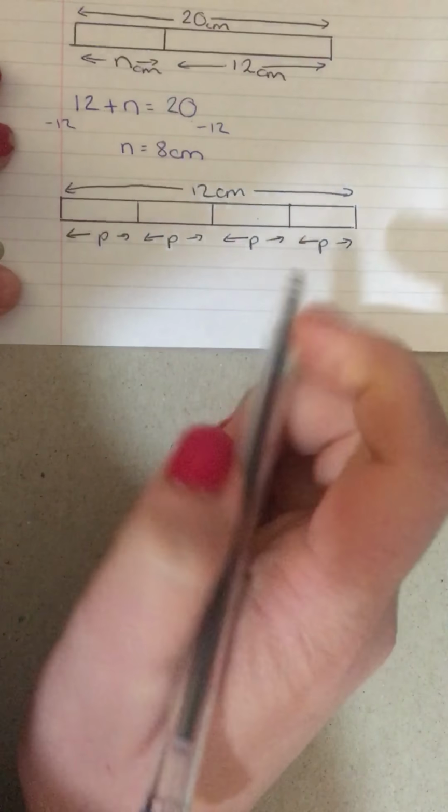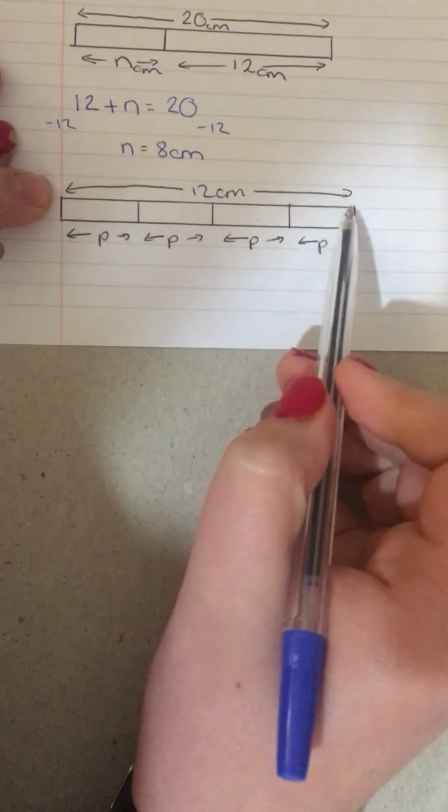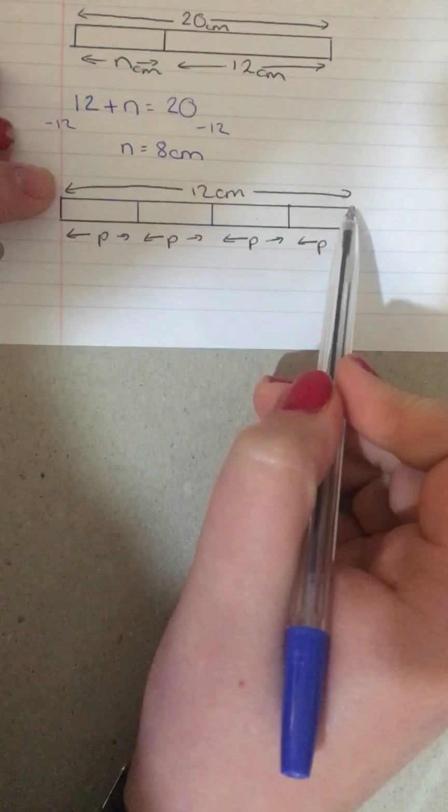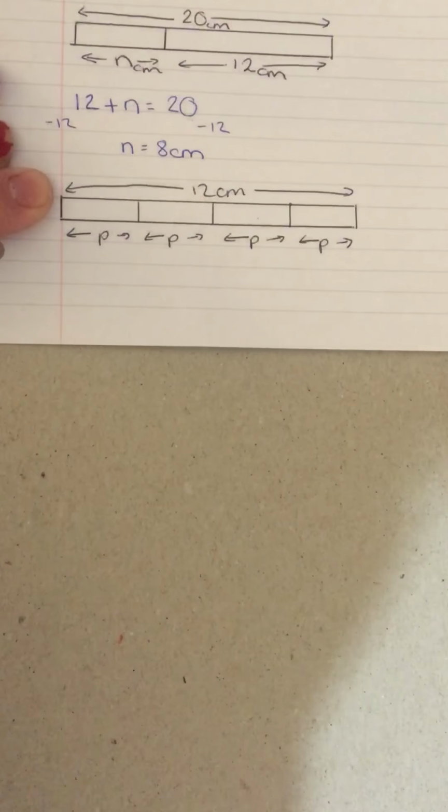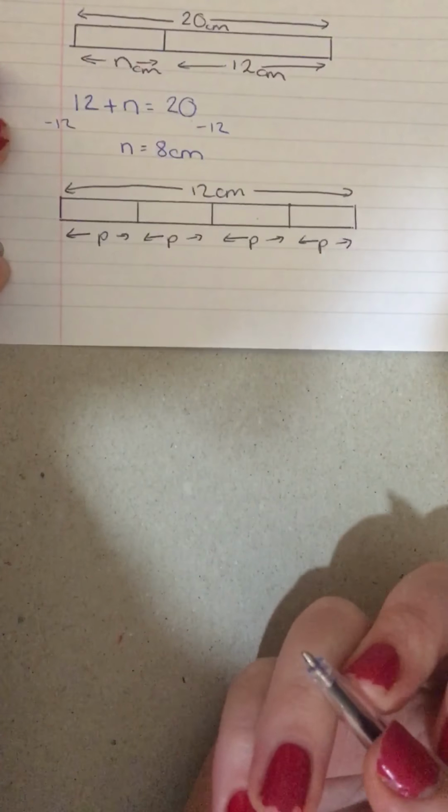Okay, we've got a similar one underneath. So again, we've got a long piece of wood that's 12 centimetres altogether. And this time it's been cut up into 4 pieces. And each piece is p centimetres long.